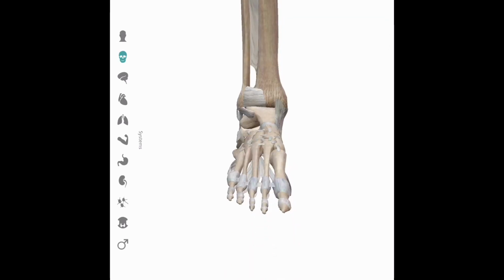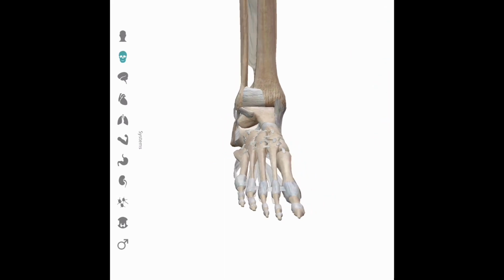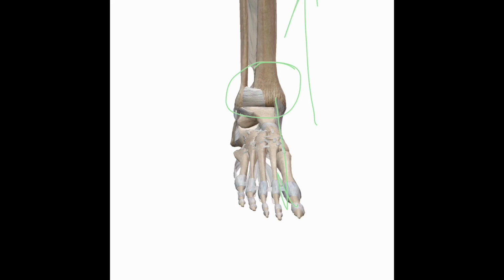Symptoms of a lateral ankle sprain can include pain and swelling on the lateral outside part of the ankle, which can radiate into the foot. Symptoms of a high ankle sprain can include pain and swelling higher up, which can radiate into the foot and up into the knee joint.